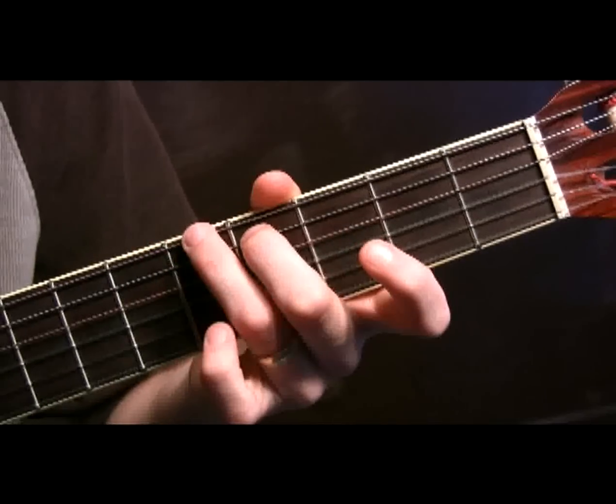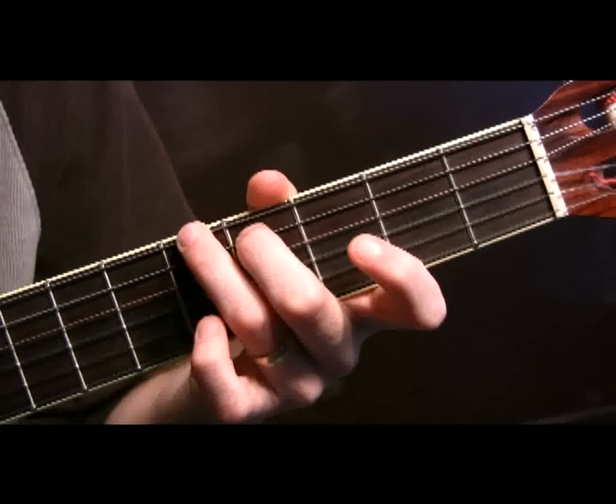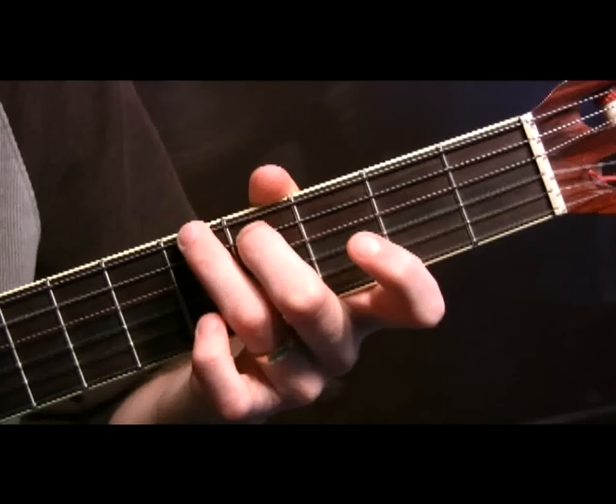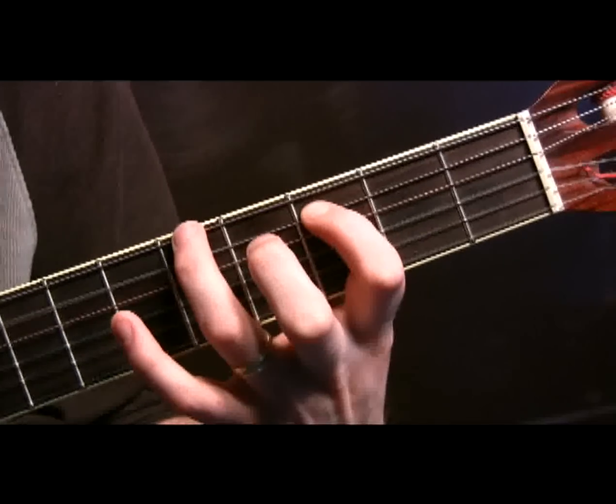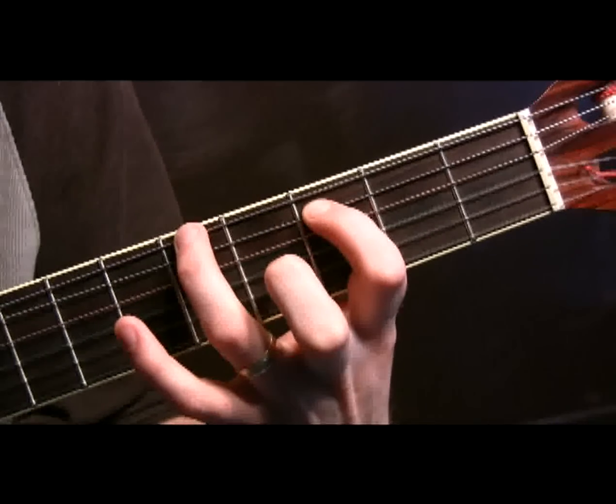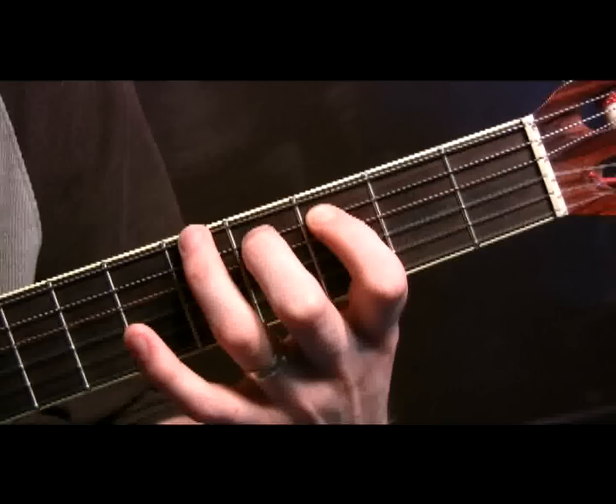Check out each interval and hear the difference. Each interval is played with both notes separate and then both notes together. Can you tell the difference?